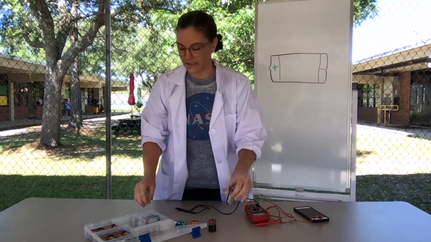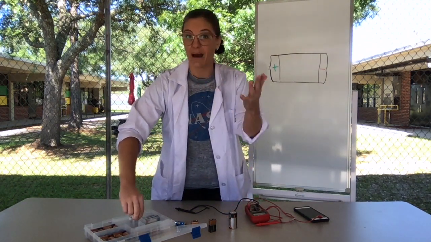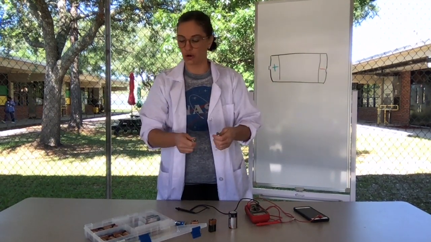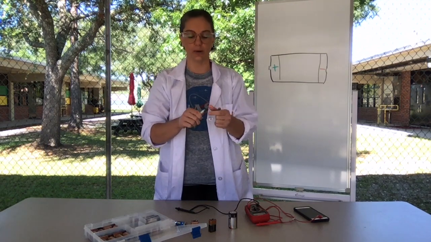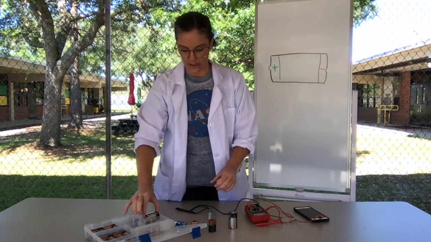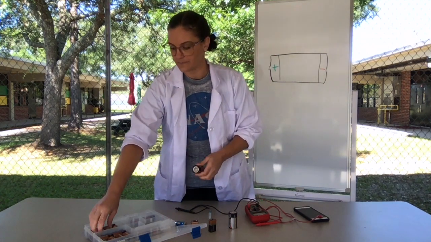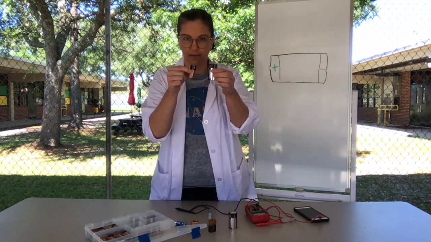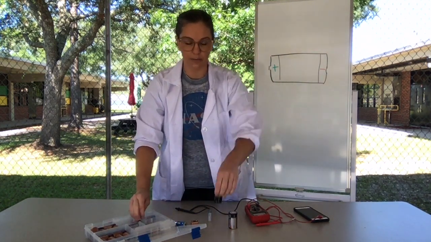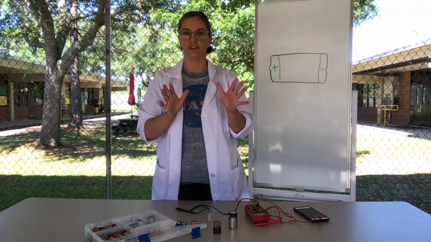So we all have batteries in our house, and batteries power everything. They power your remote control. They power your PlayStation controller. They power so many things. There are different types. There are the small ones, these huge, big ones, and ones that are big but smaller than the biggest one. Then there are 9-volt batteries. So batteries power so many things.